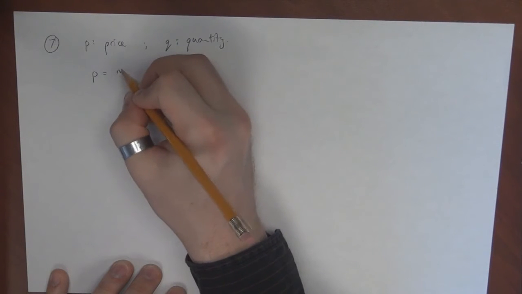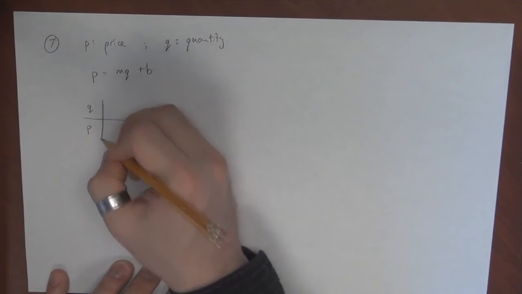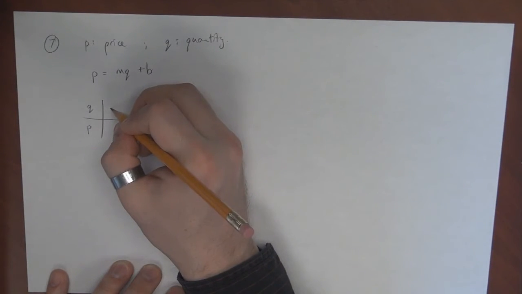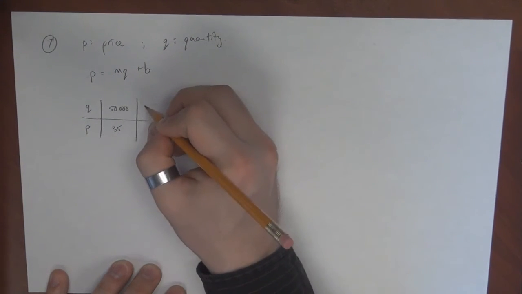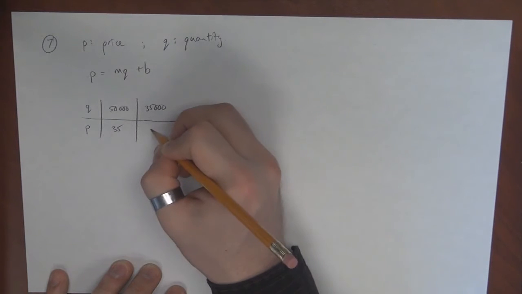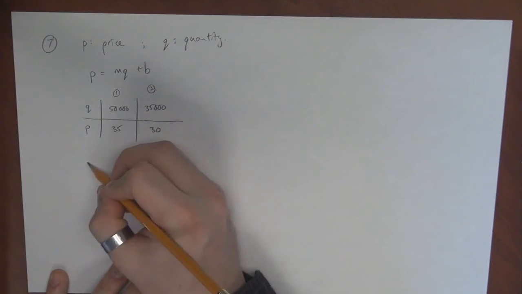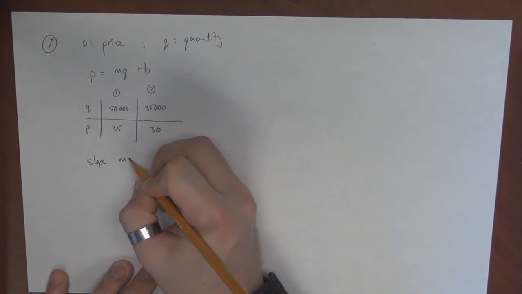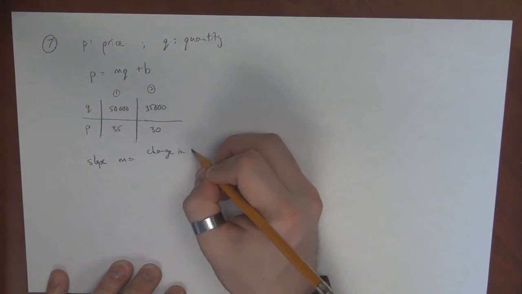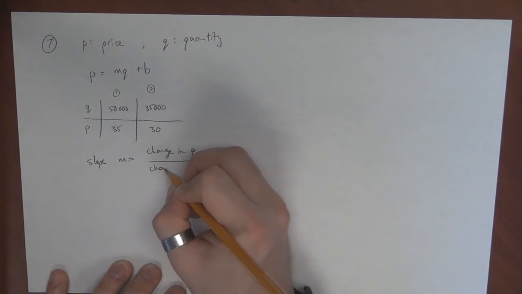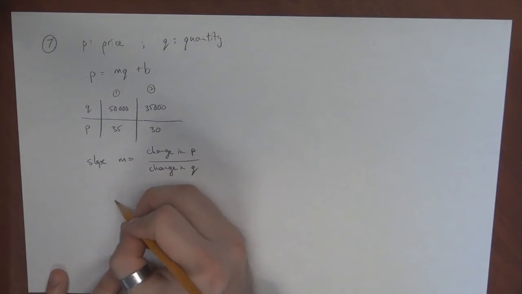So I know that P equals MQ plus B. And what else do they give me? They give me some numbers. When there are 50,000 units, the price is 35. And when there are 35,000 units, the price is 30. Let's call this number 1 and number 2, so that I can find the slope m, which is now change in my y variable, which is p, over change in my q variable, or my x variable, which is q.